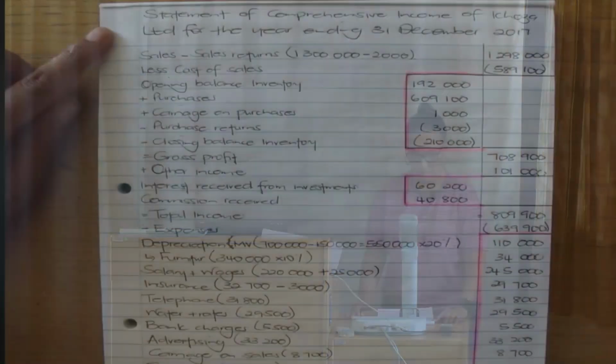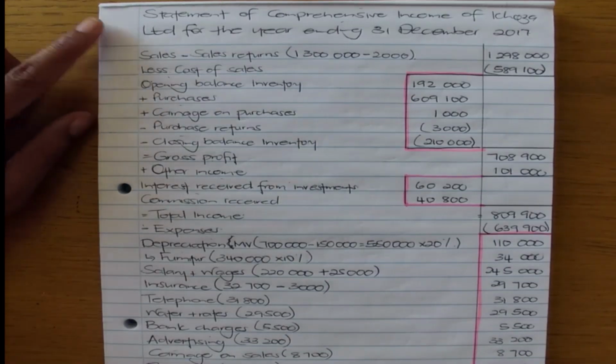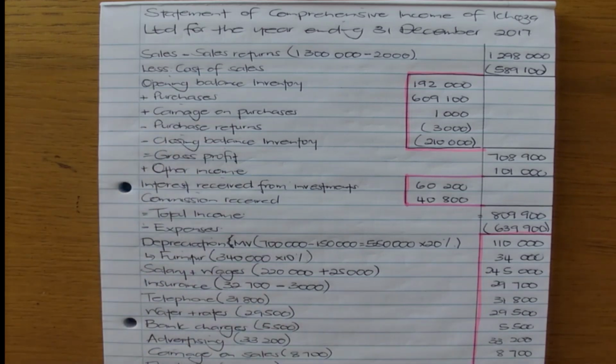We're just going to do the second part of the question, but before we go to the second financial statement, we just want to recap quickly. We did the statement of comprehensive income. The purpose of the statement is to calculate the profit or the loss of a company.